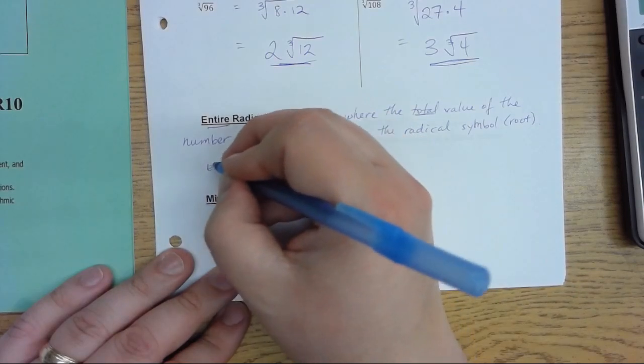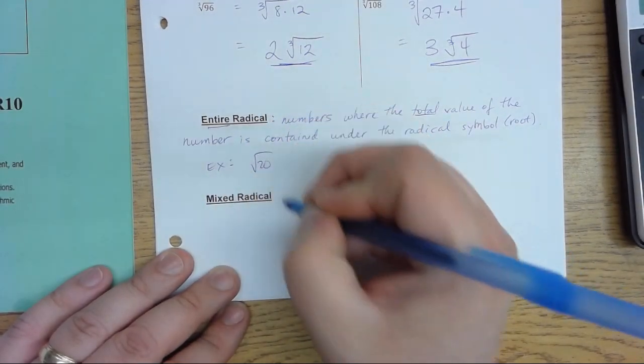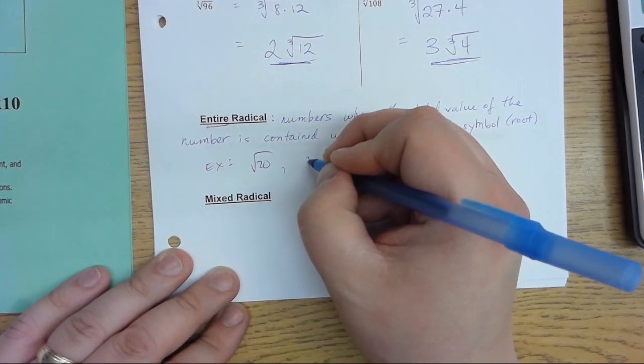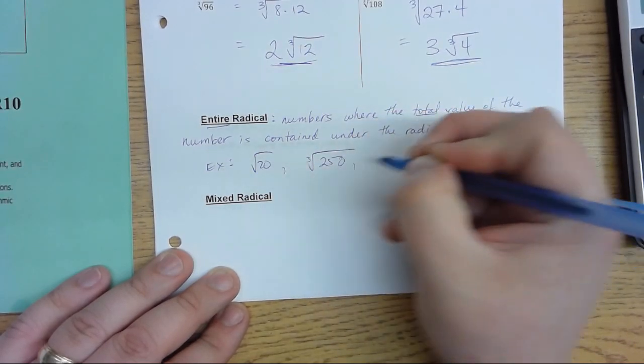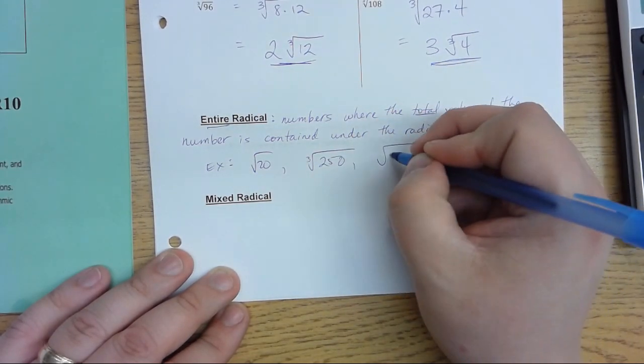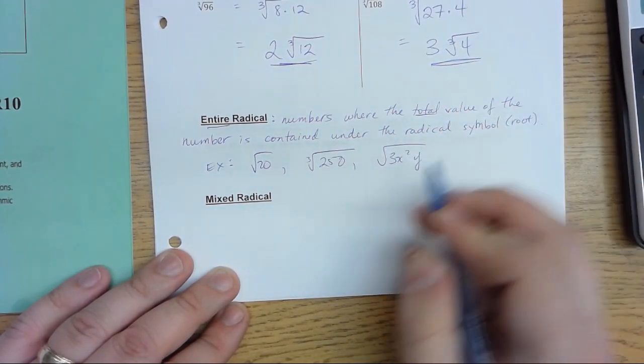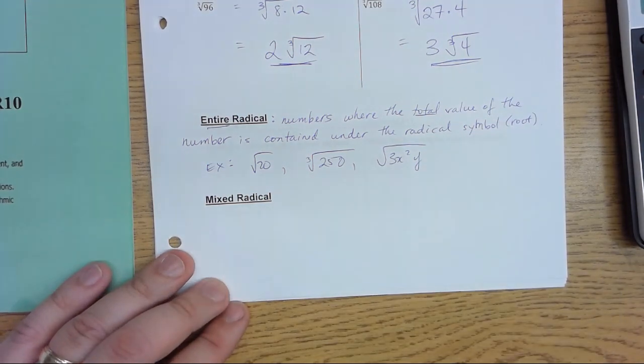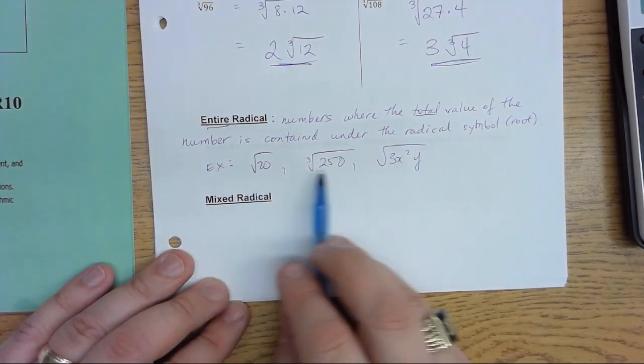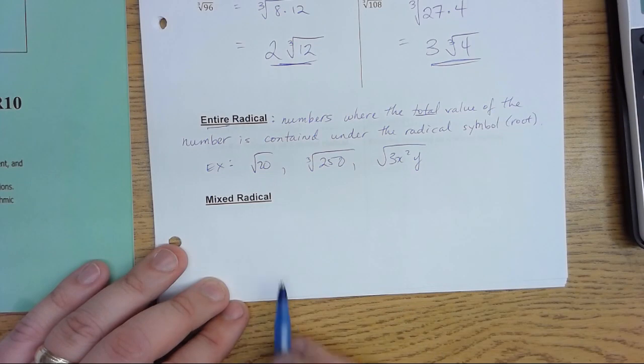For example, the square root of 20, or the cube root of 250, or the square root of 3x squared y. Eventually we're doing these with algebra too. Okay, so that's an entire radical. The whole thing is under the radical sign.